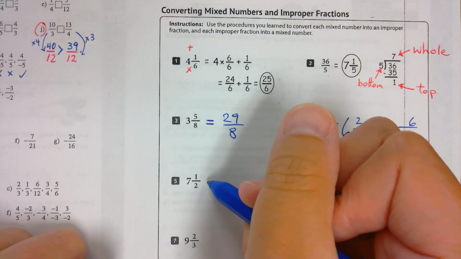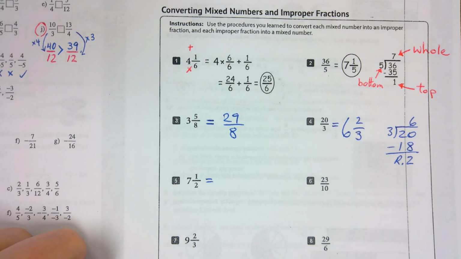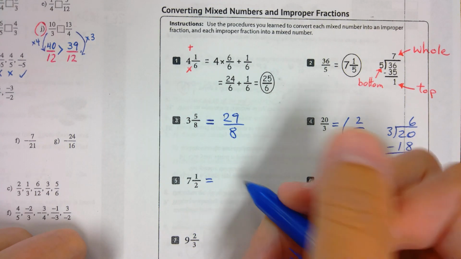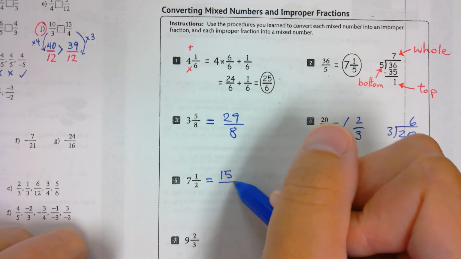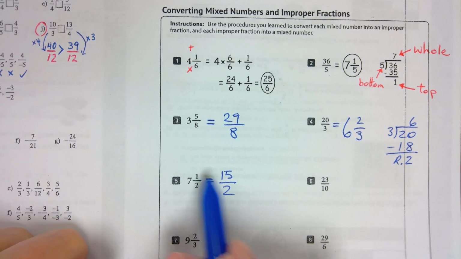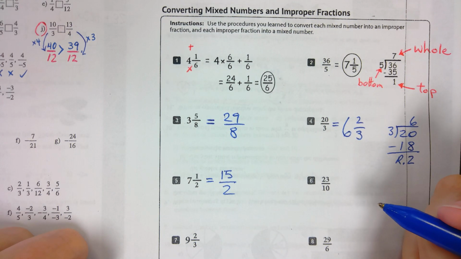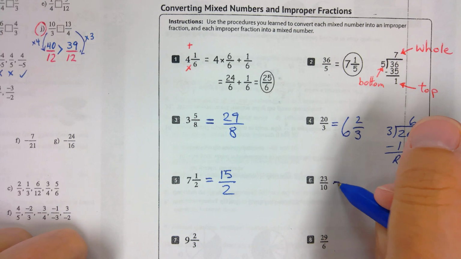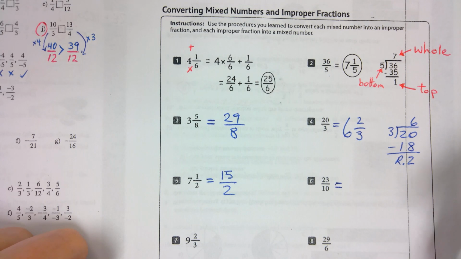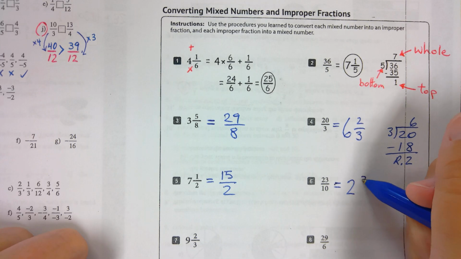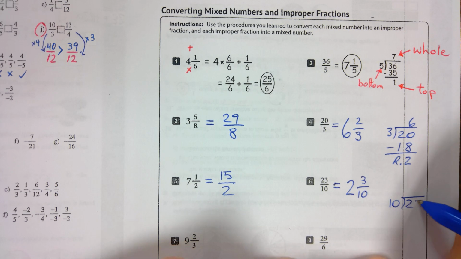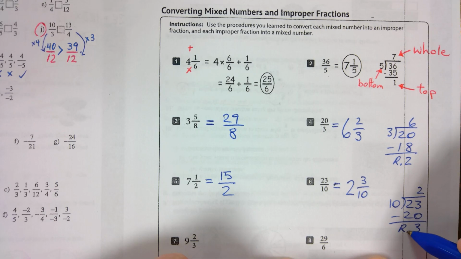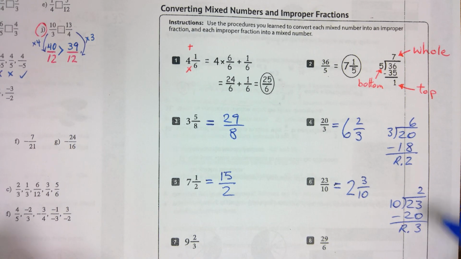Let's do 2 more. I think you guys get the hang of it. Just to make sure. Claire. 15 over 2. Good. 7 times 2 is 14. 14 plus 1, you get the 15. And then Sophia. 2 and 3 over 10. All right, so 10 goes into 23 2 times. And when you subtract it, you have a remainder of 3. So that's why you have the 2 and then 3/10.